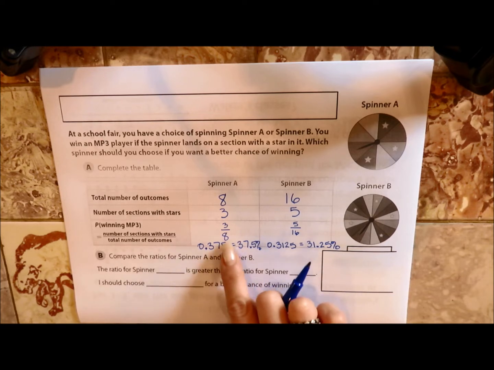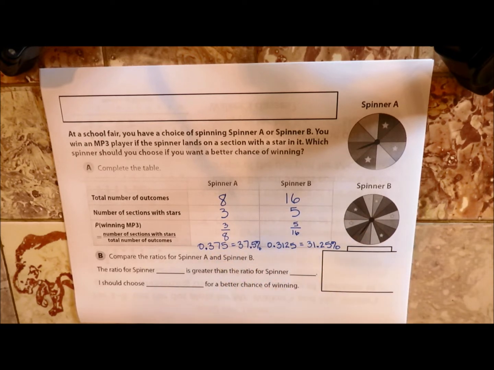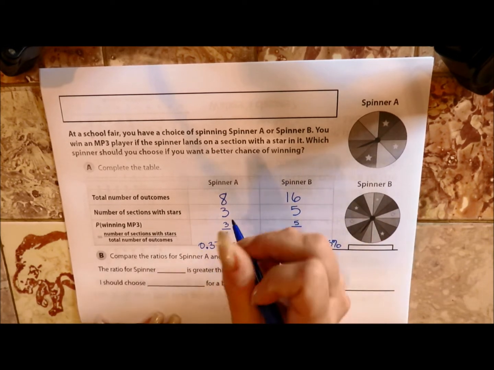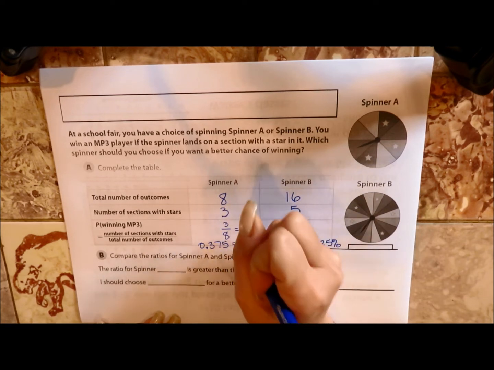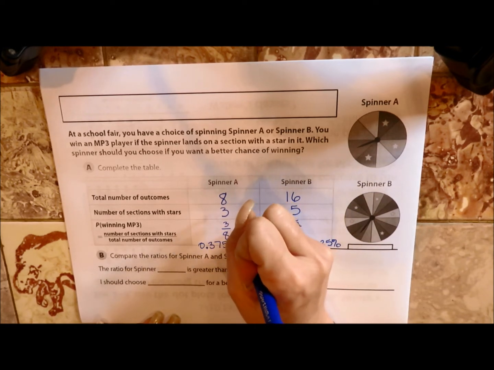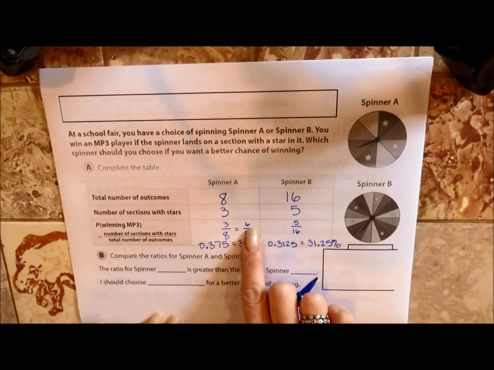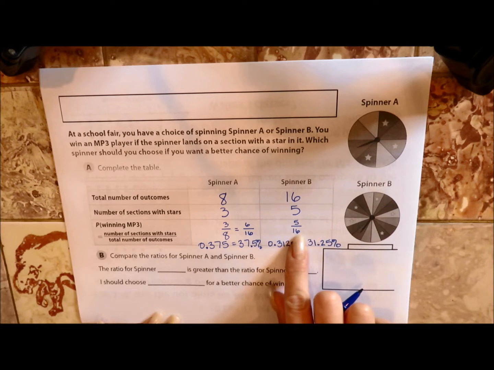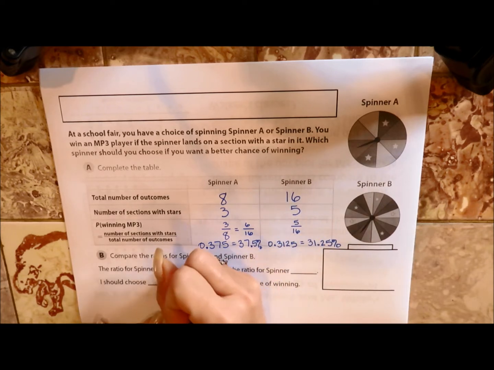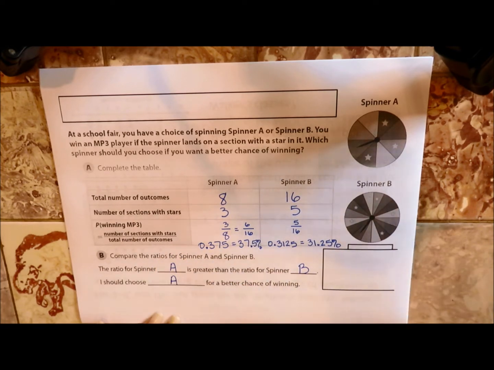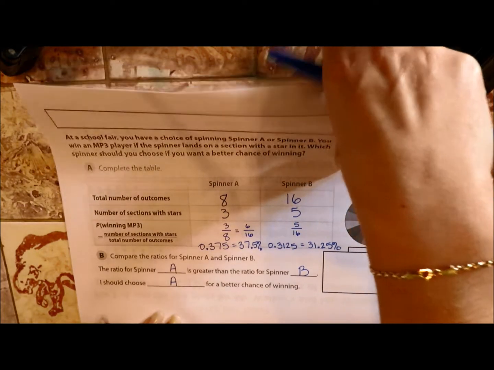Well, I know that 3/8 is greater than 5/16, and I know this two ways. First, the percentage is definitely higher. But second, if I were to rewrite the fraction for spinner A using 16ths, so I had a common denominator to compare them, I can see that 6/16 is more than 5/16. So spinner A is greater than spinner B. So if I want to win, I have a higher chance using spinner A.